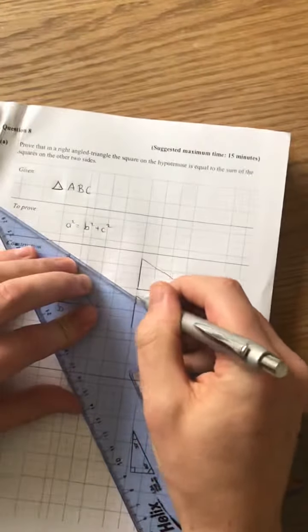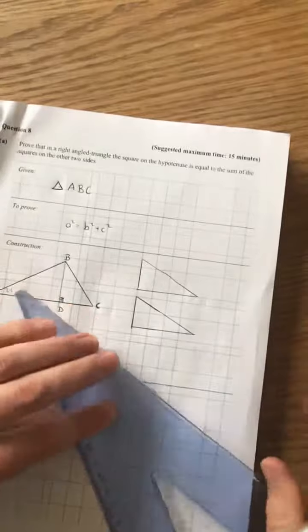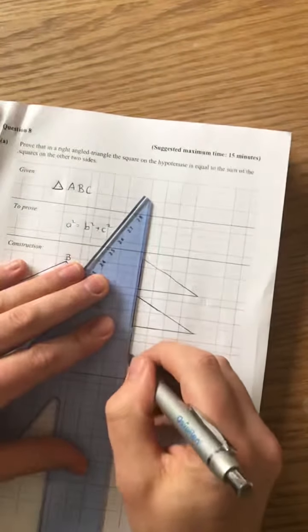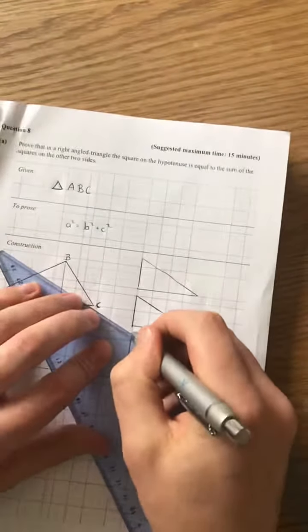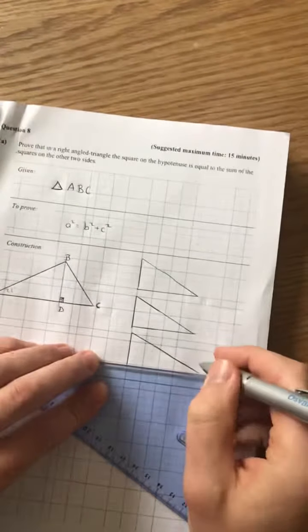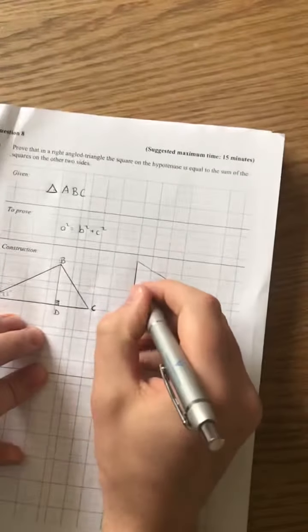So this whole proof is going to be based on this construction. So the construction is actually more difficult than the proof. Okay, and it's obvious enough which is the right angle in each one and which is the narrow angle in each one, okay?